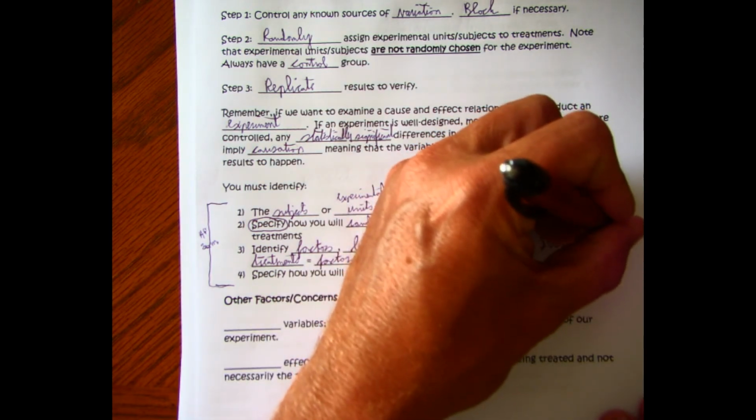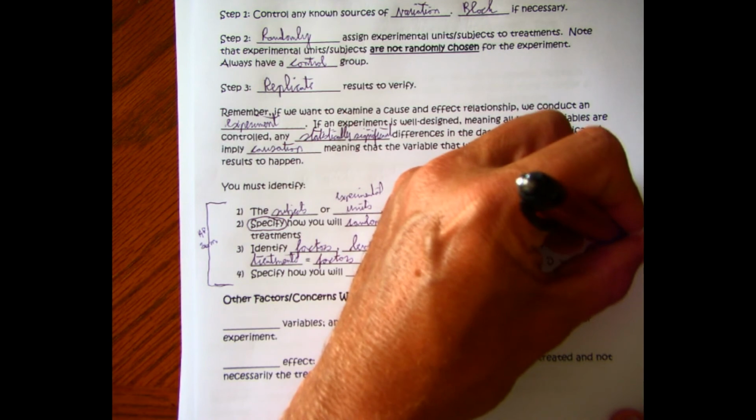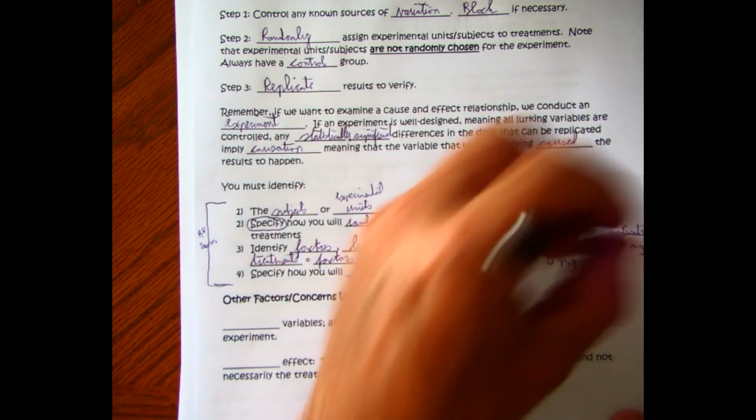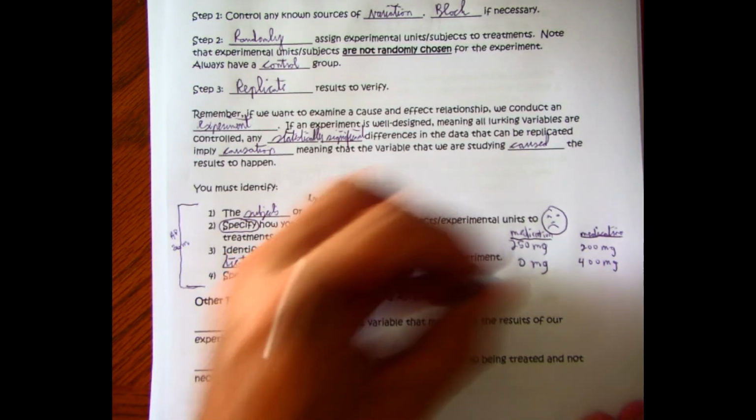Okay, we could do another one. We got the medication. We're going to have one group get 200 milligrams a day, another group's going to get 400 milligrams a day, and the other group's going to be the control group. What's the factor? It's the medication that you're imposing on people. How many levels are there?